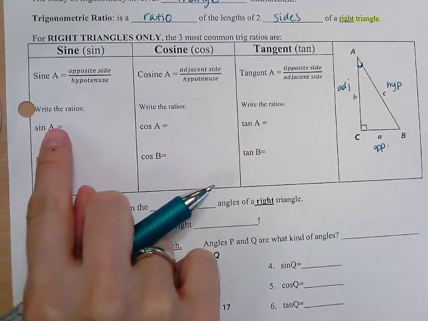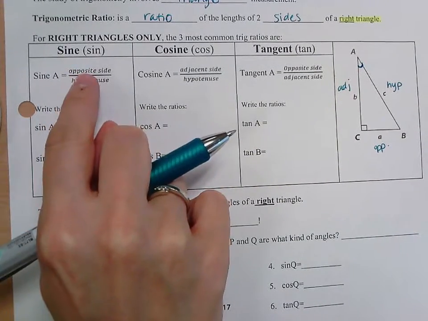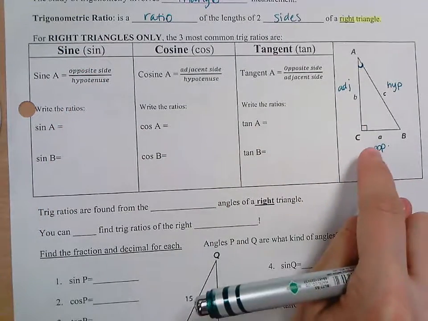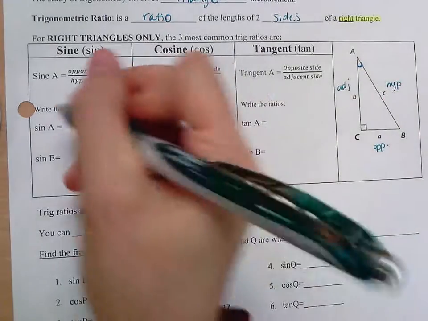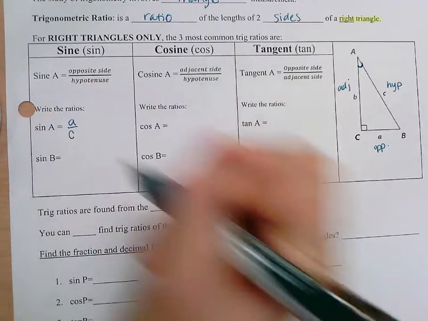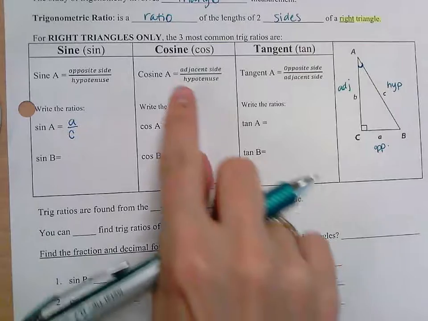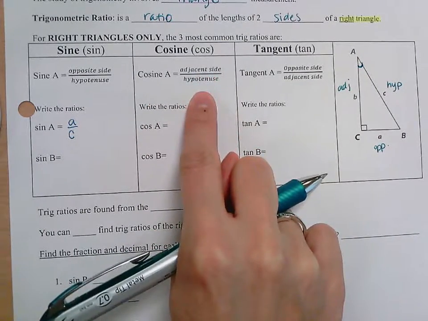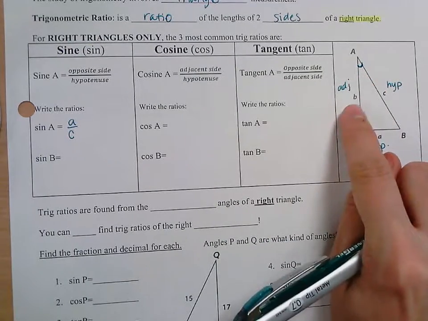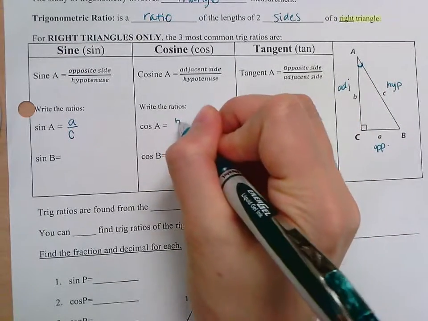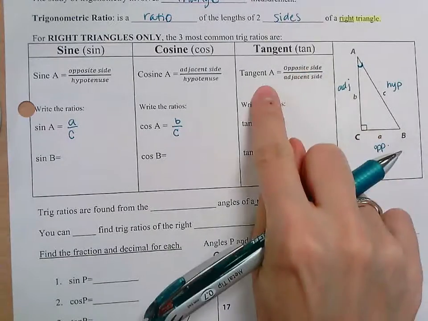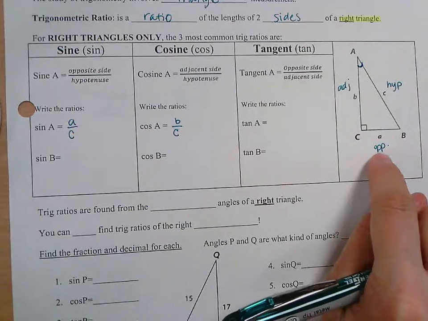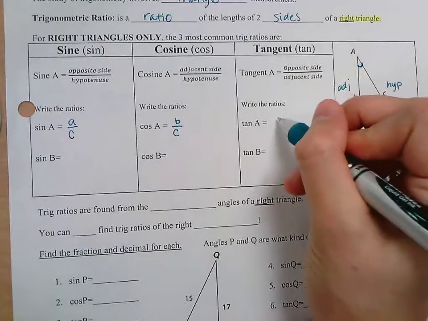So I'm going to go across for all of these. Sine is the ratio opposite over hypotenuse. So for this triangle, it would be A over C. Sine of A is A over C. Cosine is the adjacent side over the hypotenuse. So for angle A, that would be B over C. And then tangent is the opposite side over the adjacent side. So for angle A, that would be A over B.